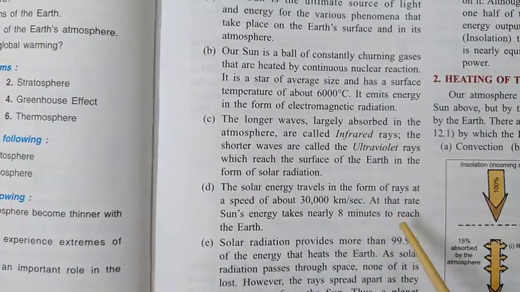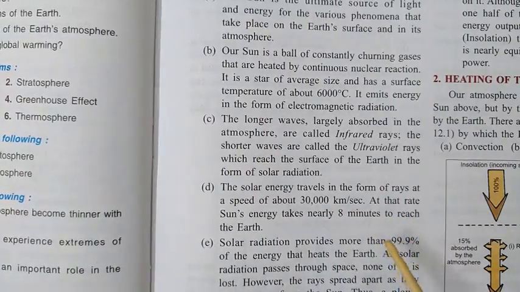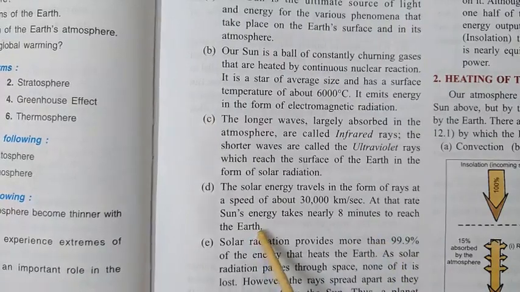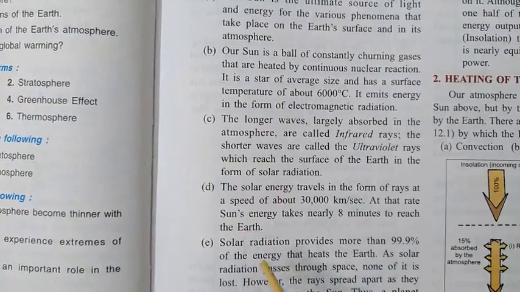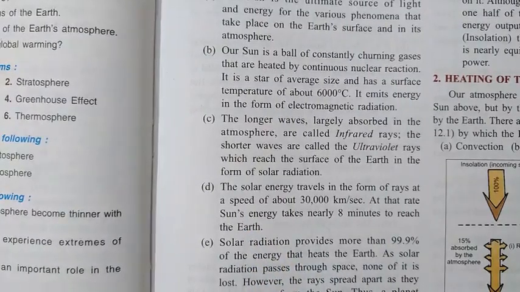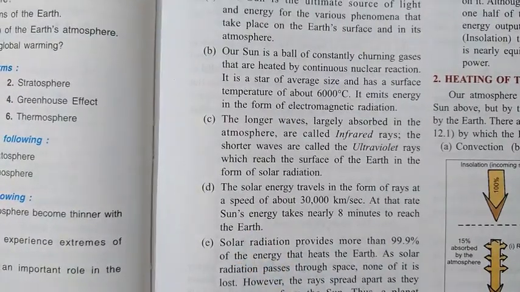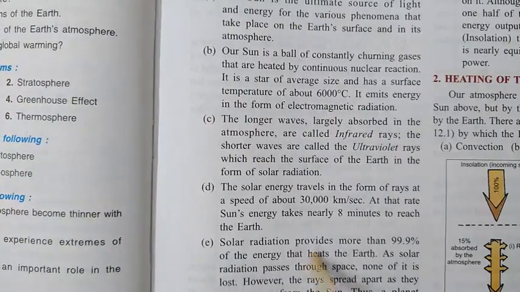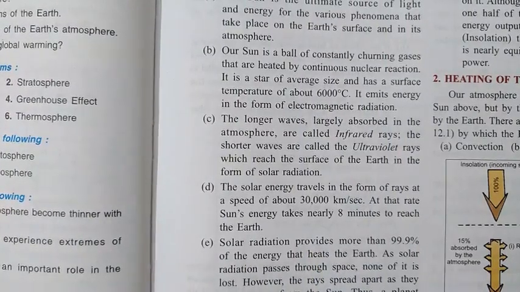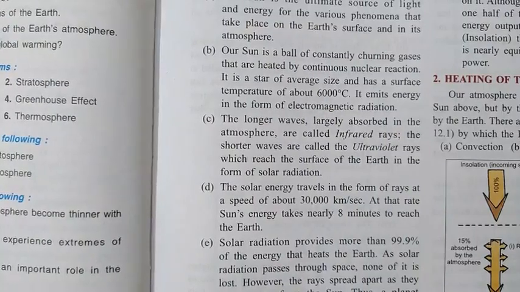At this rate, the rays from the sun take about 8 minutes to reach the earth, because the sun is so far. This solar radiation usually provides 99.9% of the energy, in the form of heat energy and also light energy, to all forms of life on the earth.